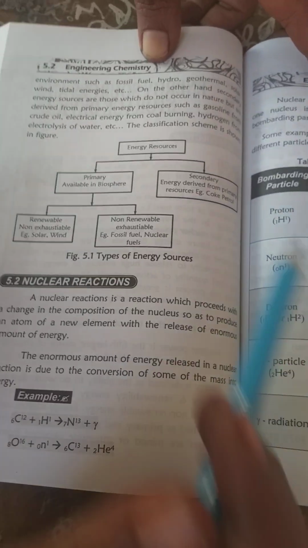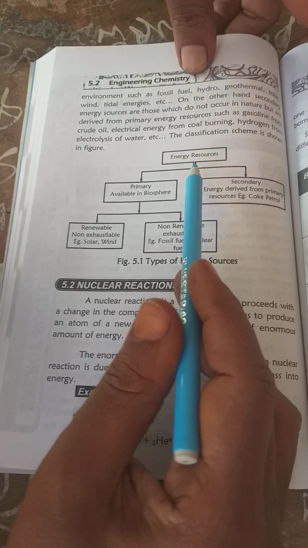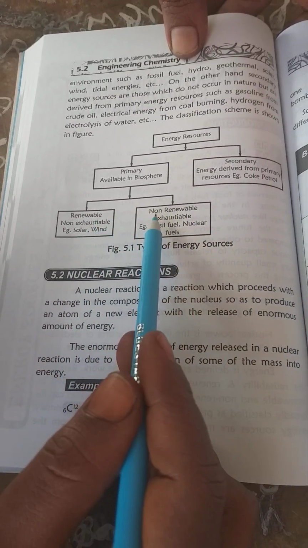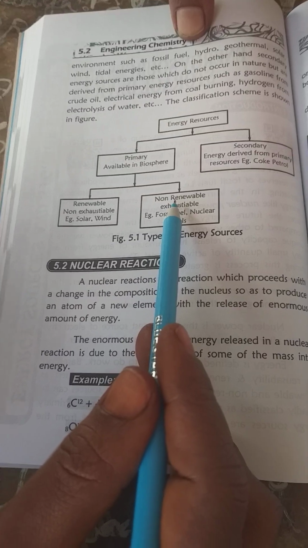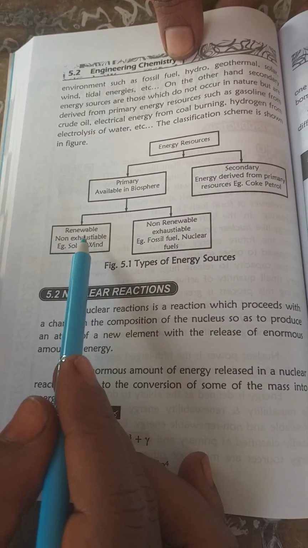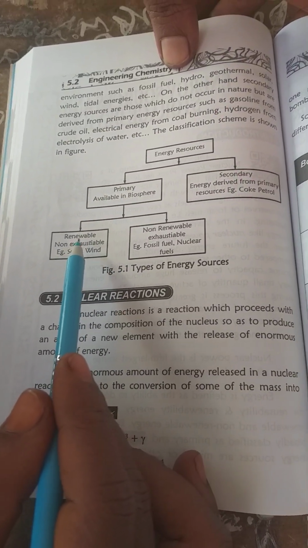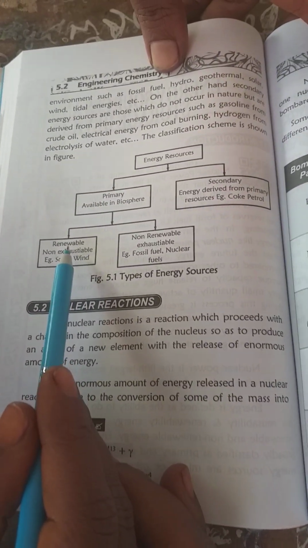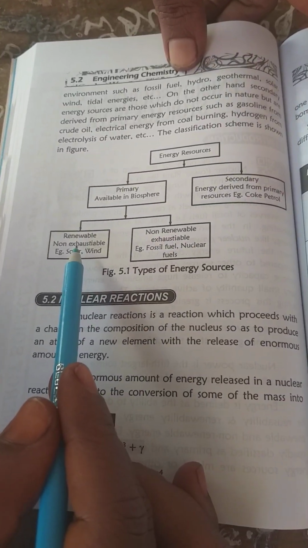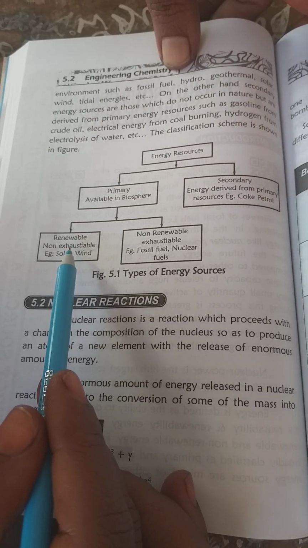The topic today is energy resources. Energy resources are classified into two, that is renewable energy resource and non-renewable energy resource. The energy resources which can be regenerated in a short span of time are called renewable energy resources, and they are non-exhaustible. They always exist and can be used anytime for the production of electricity.